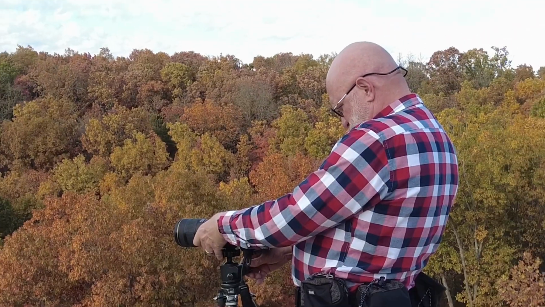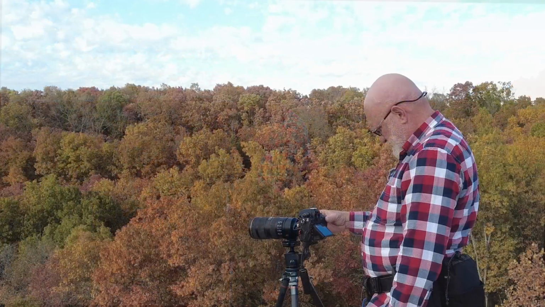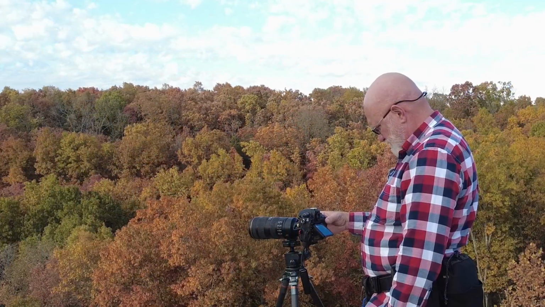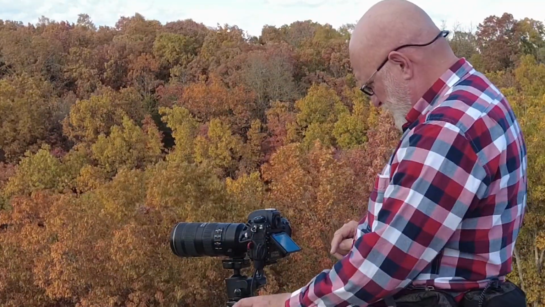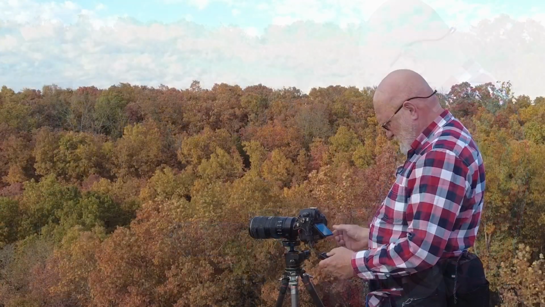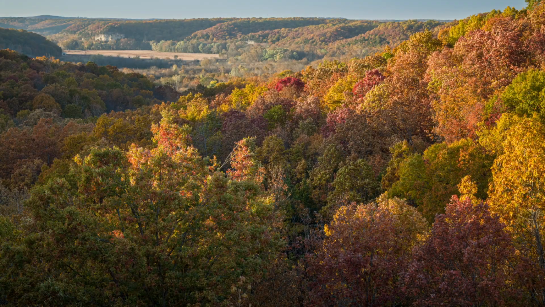Sky is boring again, so I'm just cropping it out. I'm going to turn the f-stop down to about 9. I'm focusing about a third of the way into the scene. And fire. Oh, I'm getting beautiful color now.